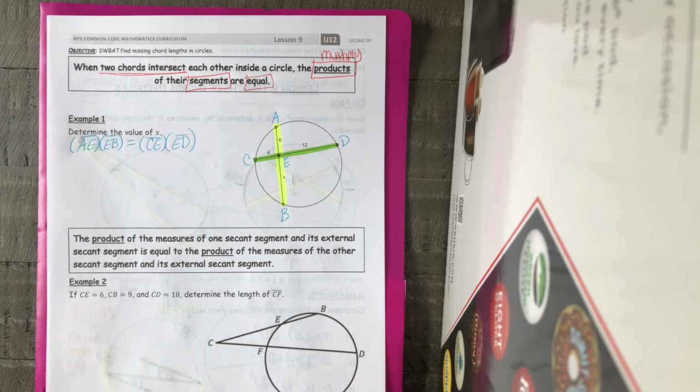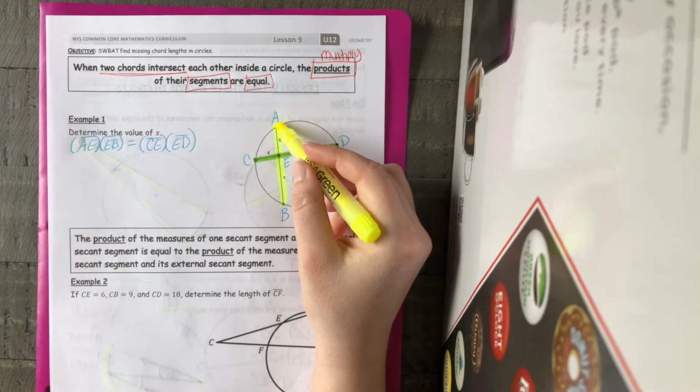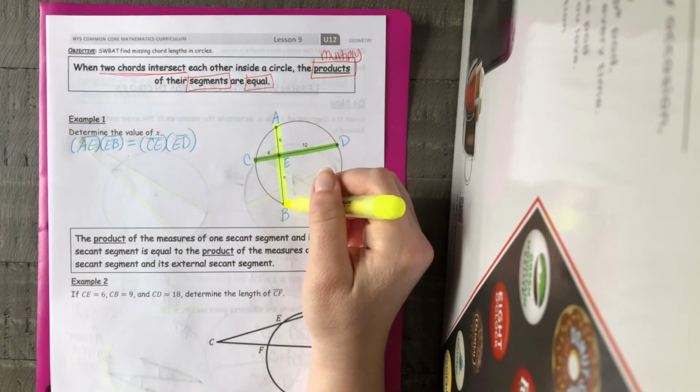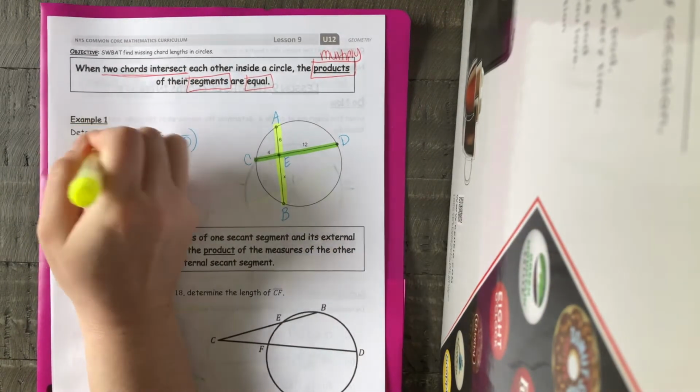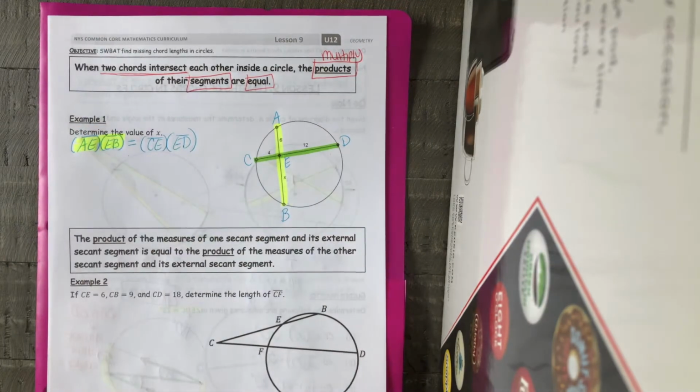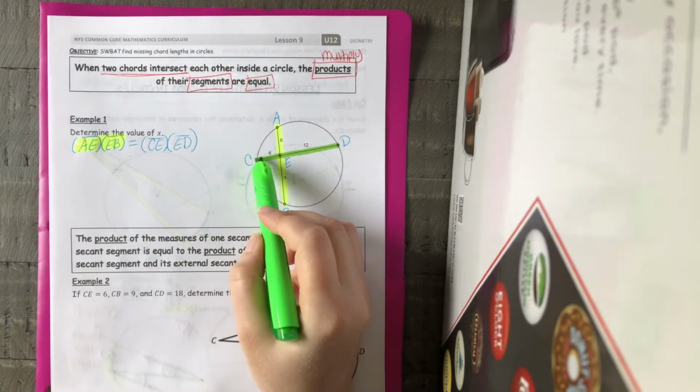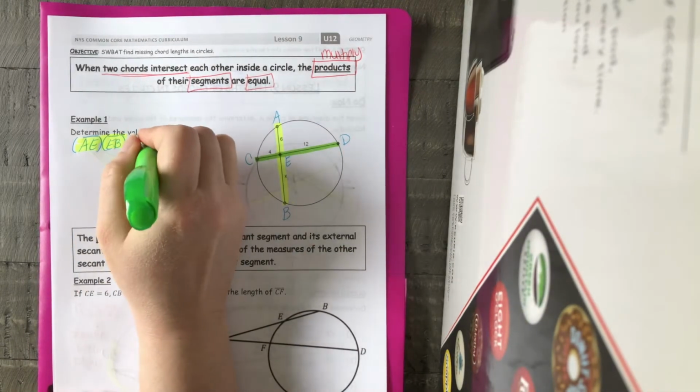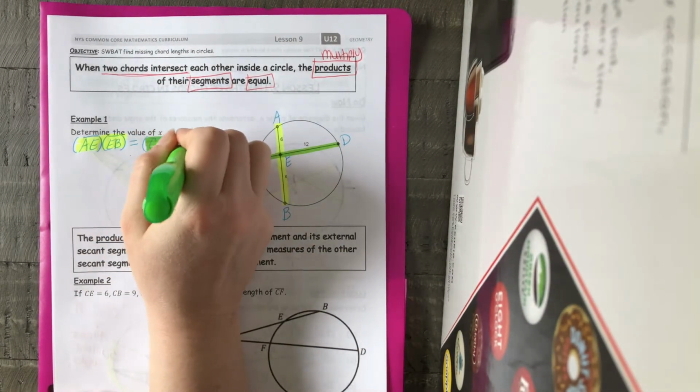So I'm going to highlight that yellow broken up chunk now because I know all of yellow was A all the way to B. And I know that C all the way to D was my green chunks.